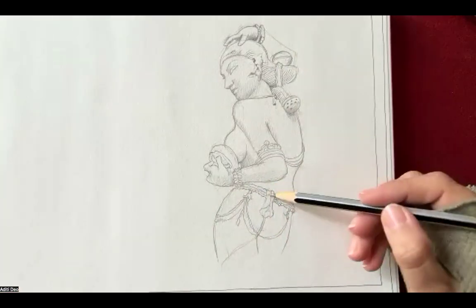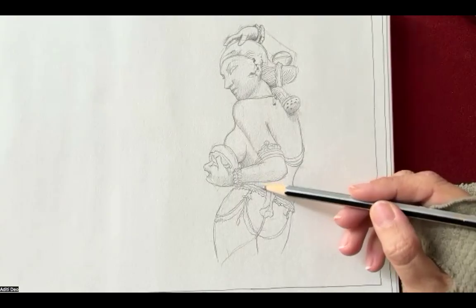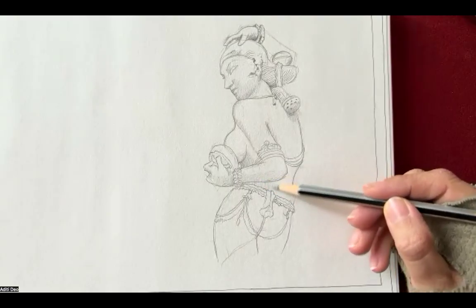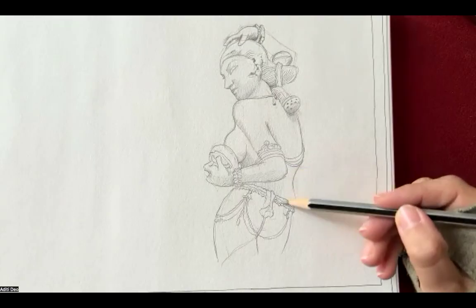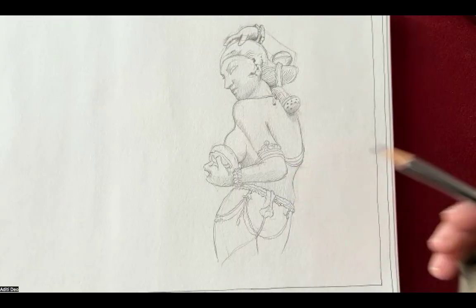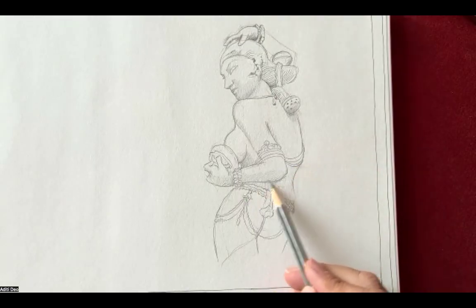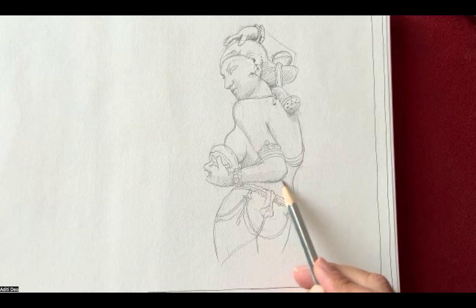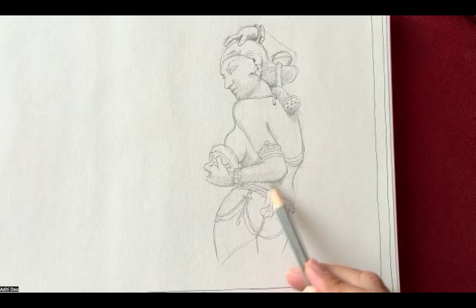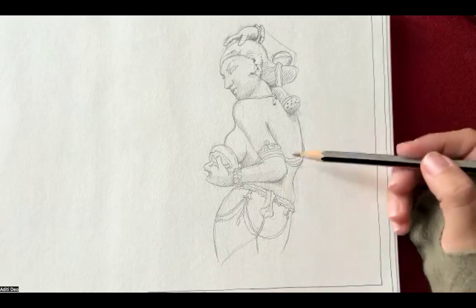Okay, and then there's a lot of shading here, so let me just do this and make these cast shadows. A cast shadow is a shadow that an object casts on a space right underneath it, like this. Then there's a shadow on the wall also.